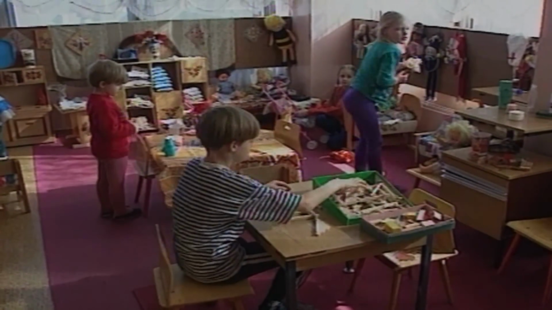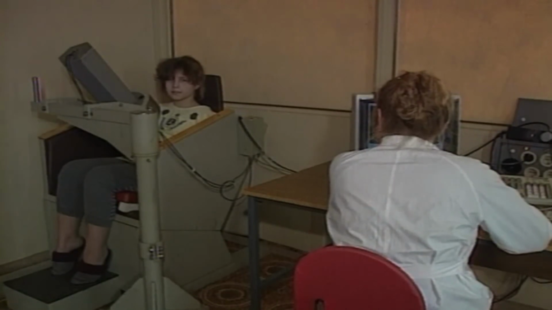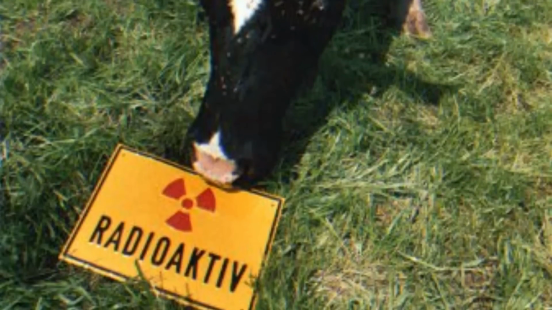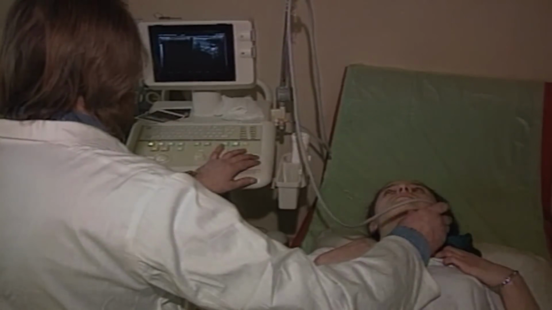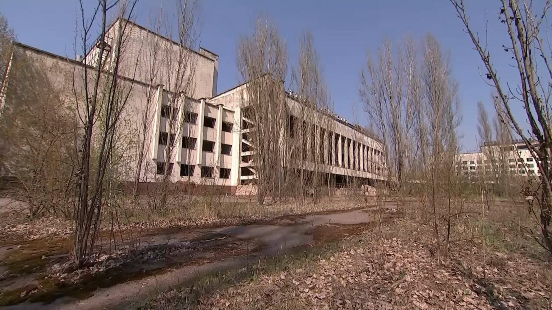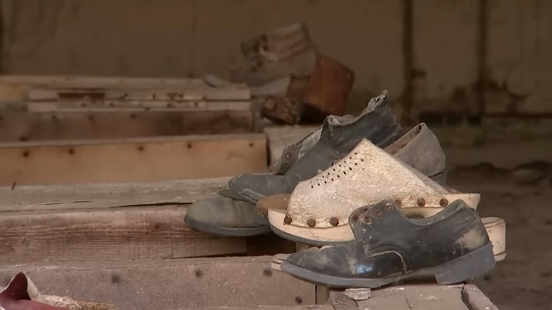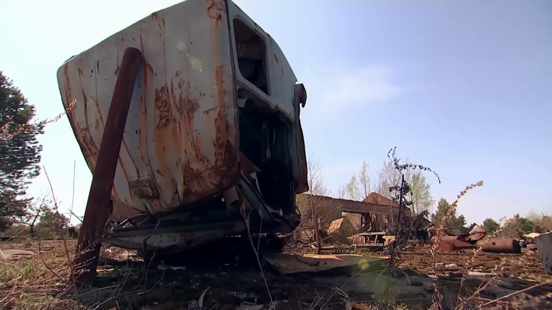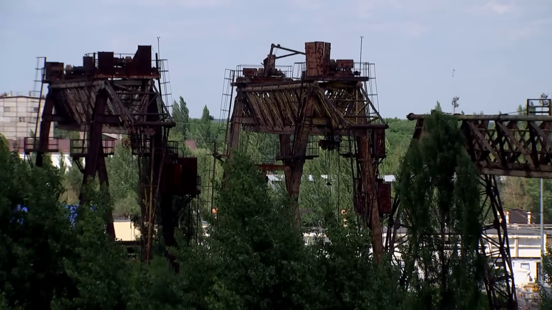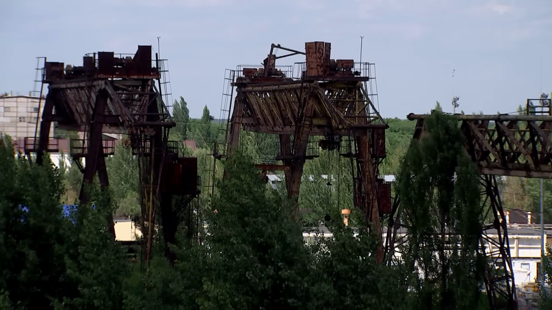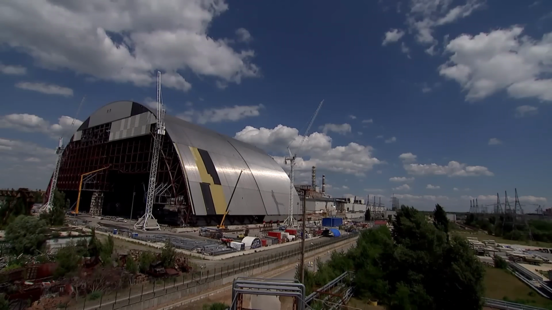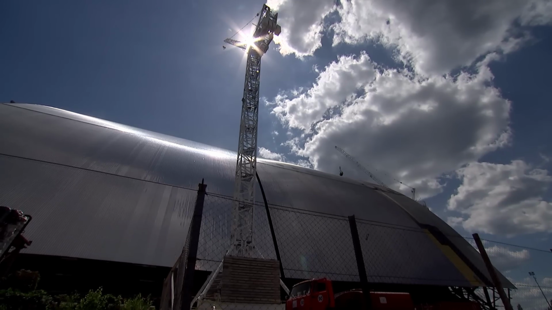There are also long-term effects. Among children and adolescents who drank milk contaminated with radioactive iodine, about 6,000 thyroid cancer cases were detected. Environmentally, large areas of Ukraine, Belarus, and Russia remain contaminated. The 30-kilometer exclusion zone has become a surprising wildlife sanctuary with thriving biodiversity. The new safe confinement structure replaced the original sarcophagus in 2016, designed to last at least 100 years.